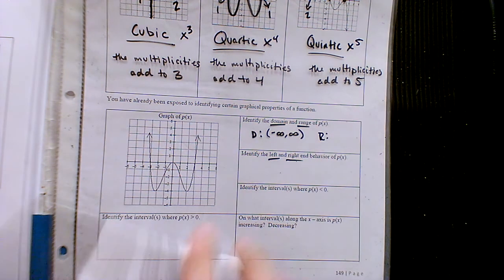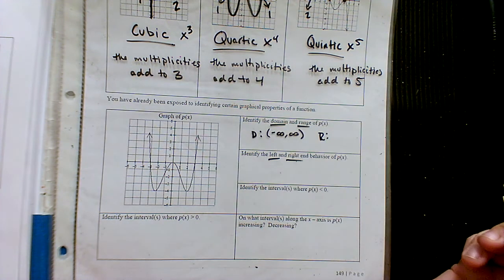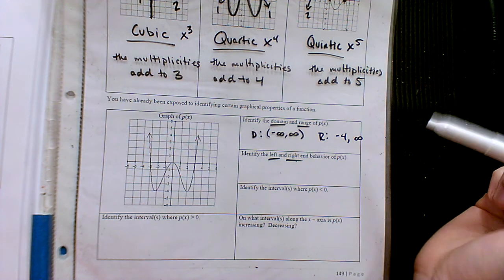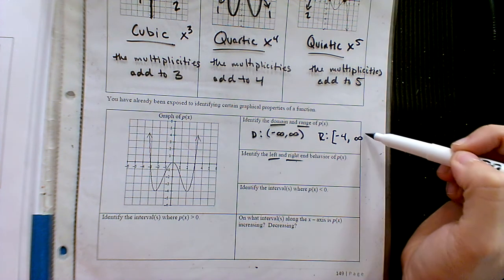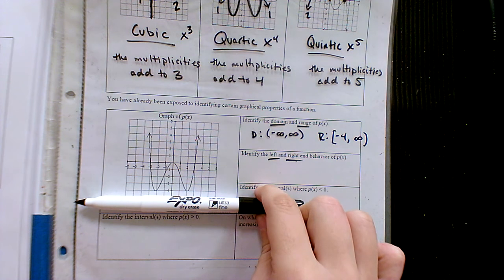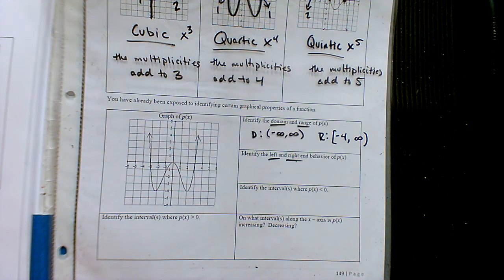What about the range? Drag your pencil, low to high. Good, Lainey? -4 to infinity. Okay. Can you do symbols? There we go. All right, so we start at -4, and we physically touch our graph at that y value, and then with the arrows going up, we can go towards positive infinity. Looks good.